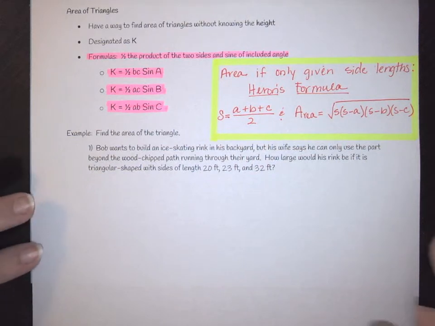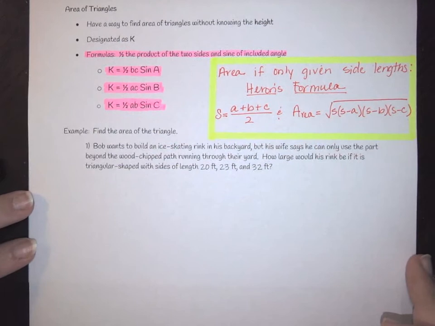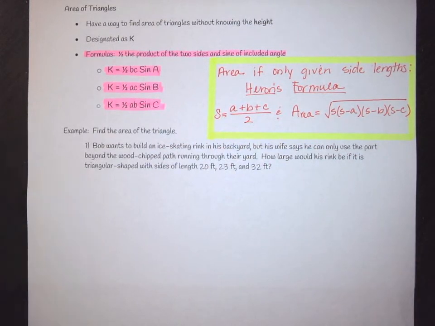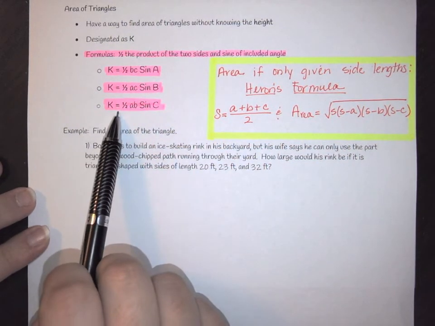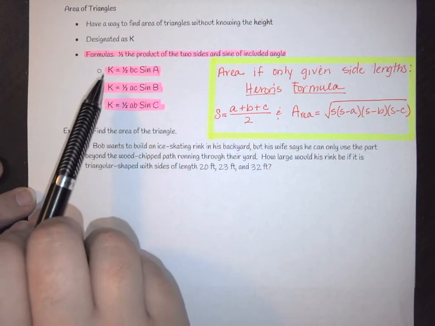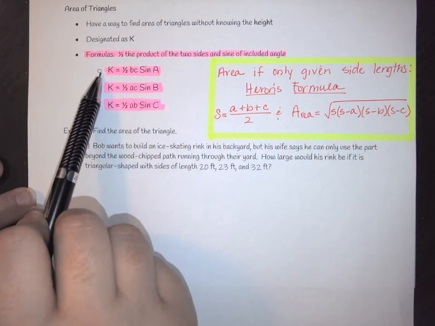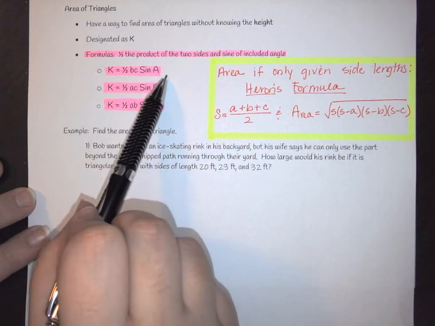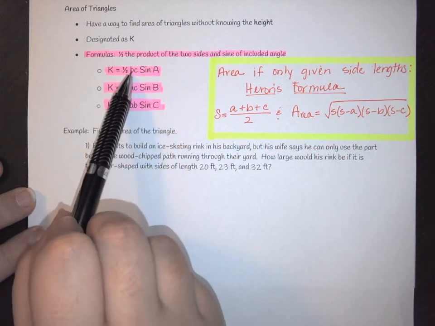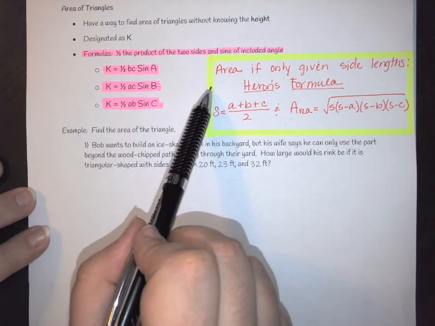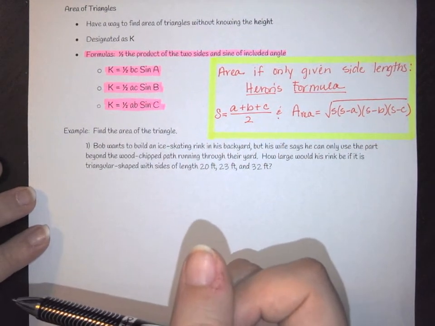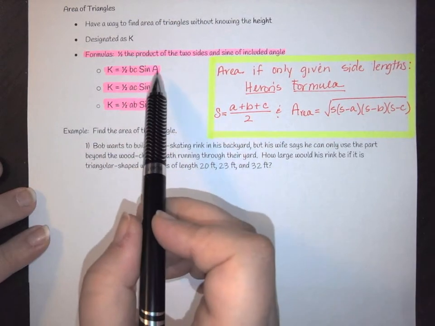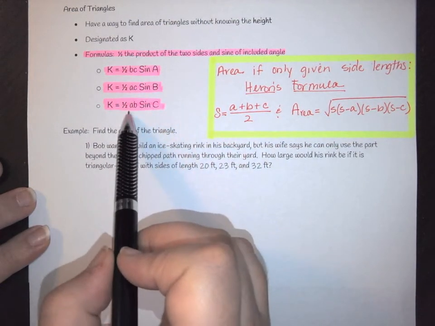But in some instances, all you know are the lengths. You don't know anything about the height itself, but you can still calculate the area of triangles. We have two methods. The method over here in pink is if you know two of the side lengths and the included angle. So you can see here we call the area K, and it's virtually the same concept as the algebraic formula, where you have 1/2 BC, that would be the lengths of your triangle, and then the sine A would be the included angle. Okay, so we could do that with angle A, angle B, angle C. It just depends on the lengths that you have.